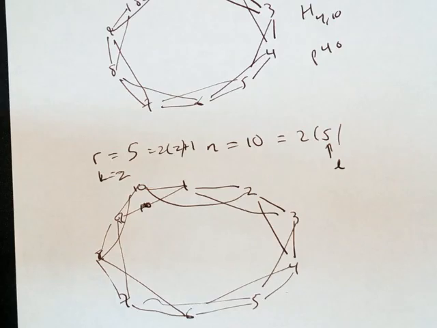Pair these up. I need to split them into any 5. Right? I said take the vertex and add 1 and add 2. Take the 1 and add 2, now and add 5.